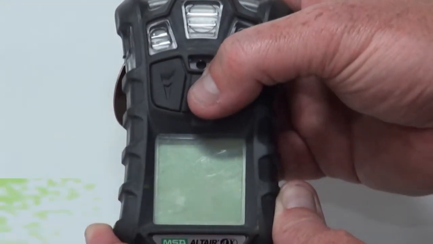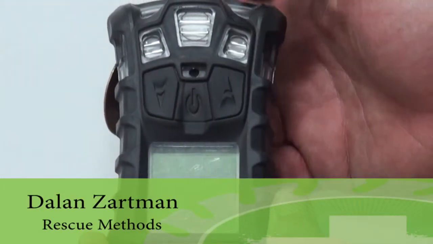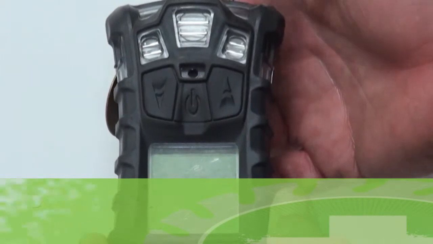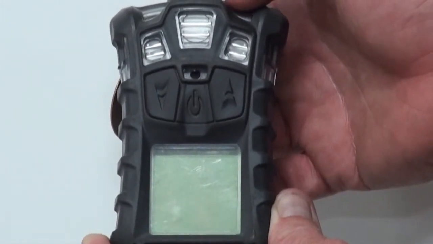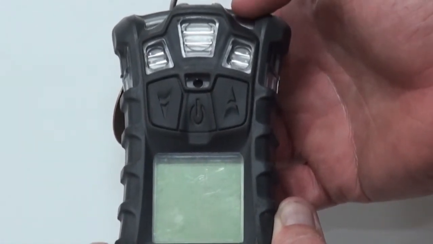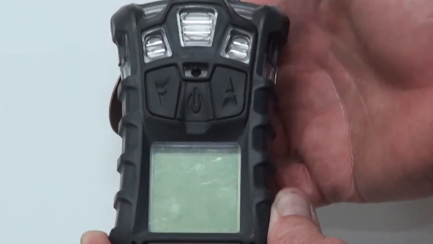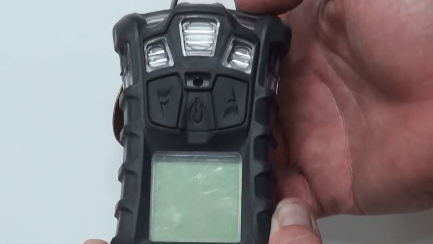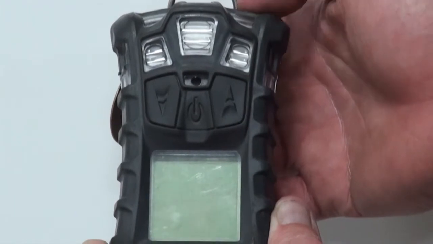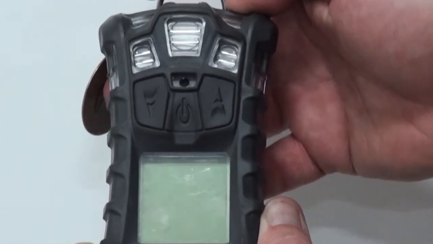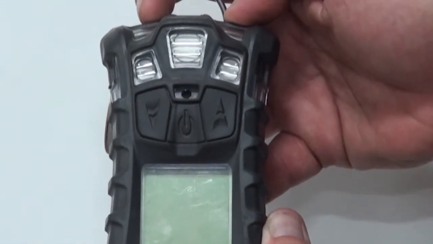When we turn our atmospheric monitor on, we're going to have LED lights on the top. Greens indicate normal operating sequence and safe operations. They'll blink or flash at a specific designated time every 15 to 30 seconds depending on the setup. Red LEDs will indicate alarming status.